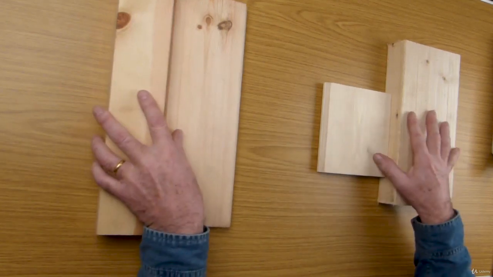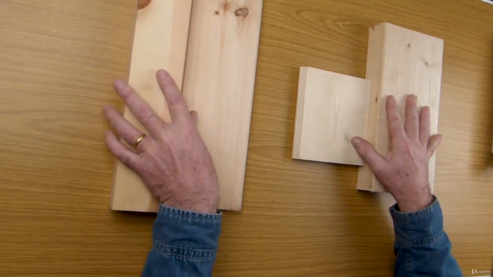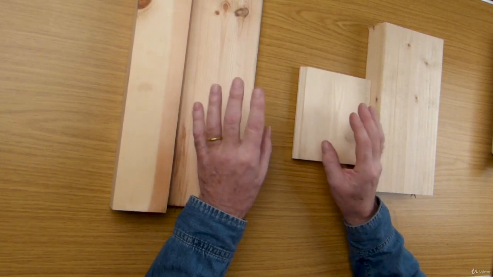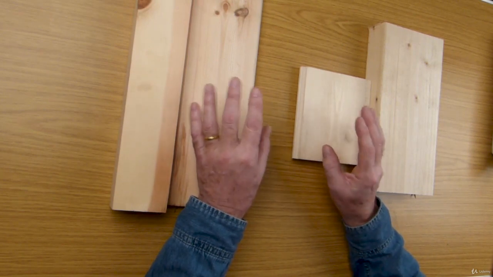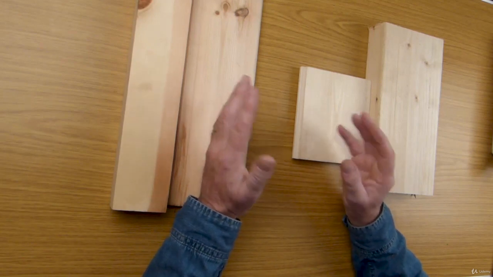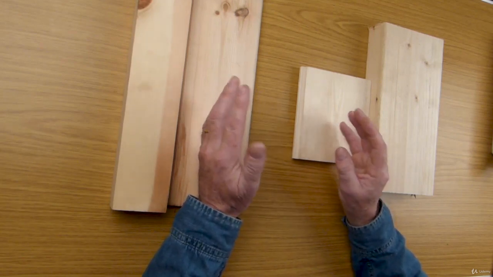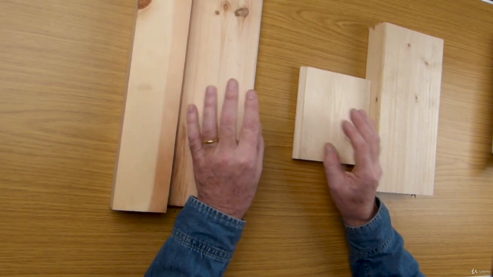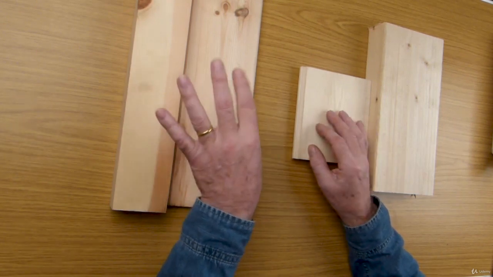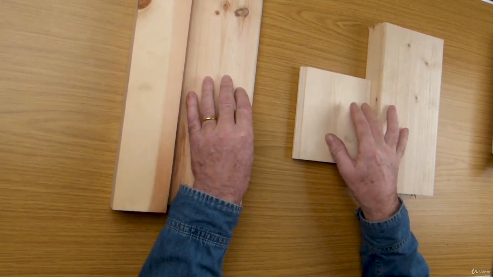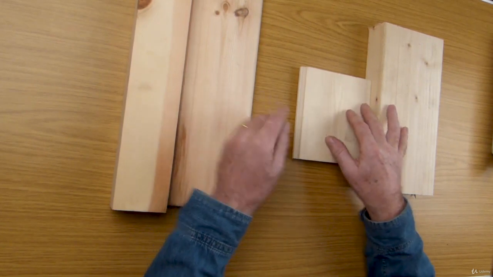Now initially they both look exactly the same, but the main difference isn't visible. The big difference between these two is the durability, and by that I mean whether you can use them outside or inside. The ones that you should always try and use outside are reds. Whites on this side are mainly used for structural timbers.